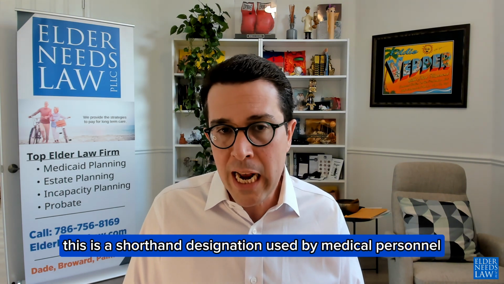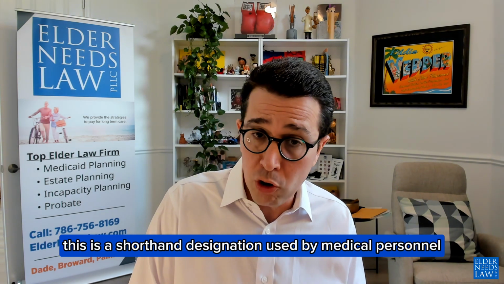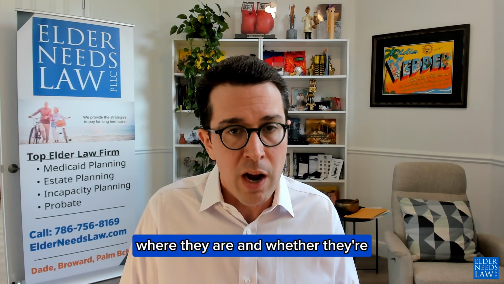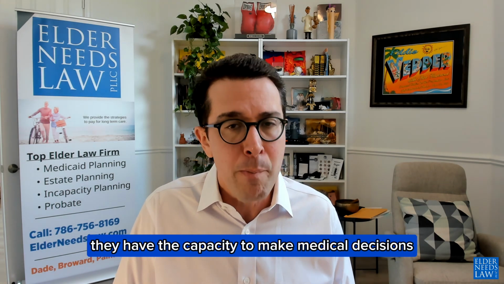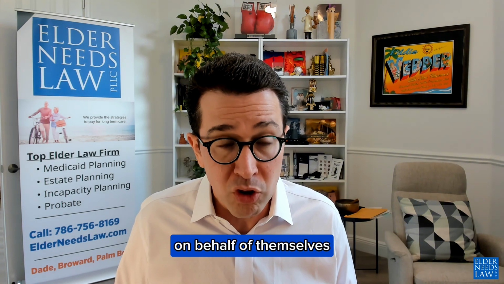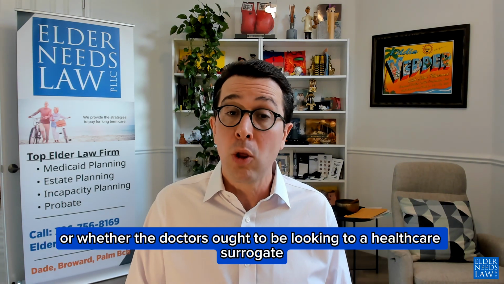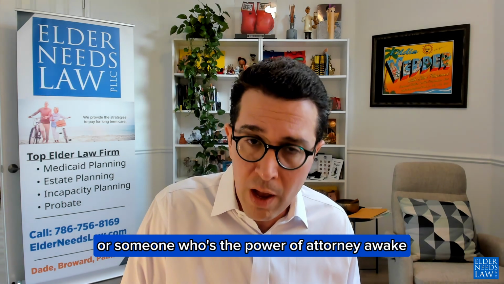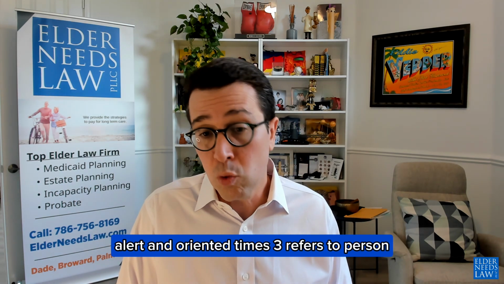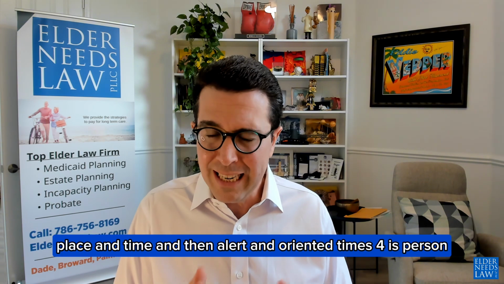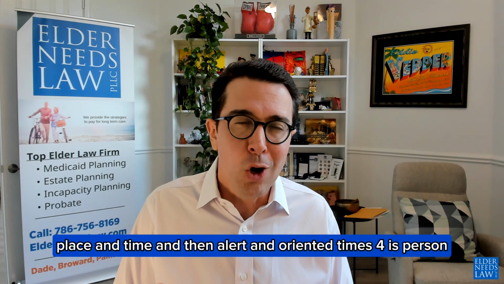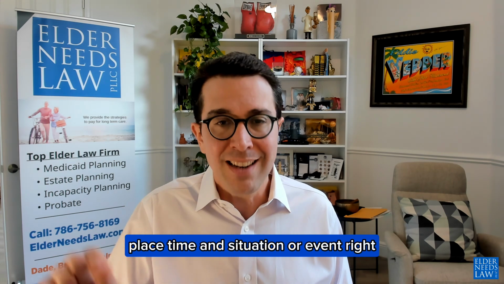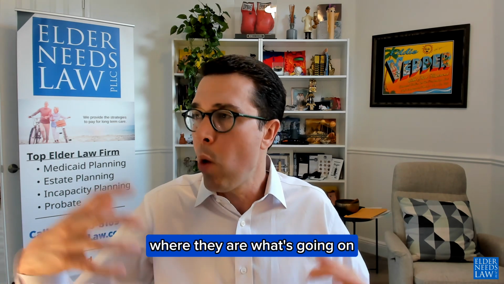This is a shorthand designation used by medical personnel to determine whether or not the person knows what they're doing, where they are, and whether they have the capacity to make medical decisions on behalf of themselves, or whether the doctors ought to be looking to a healthcare surrogate or someone who has the power of attorney. Awake, alert, and oriented ×3 refers to person, place, and time. And then alert and oriented ×4 is person, place, time, and situation or event, right? Where they are, what's going on.